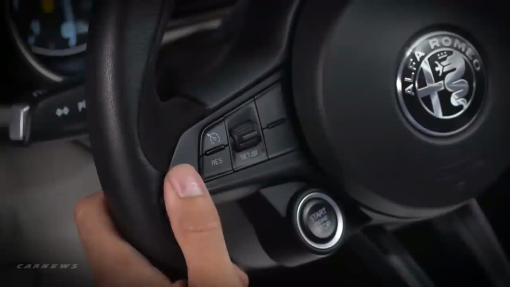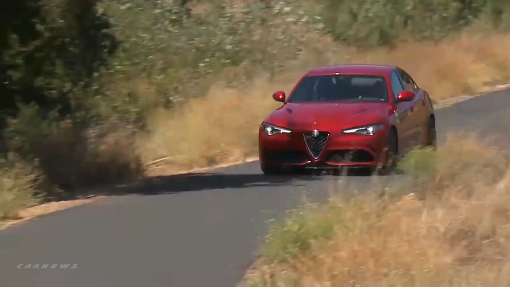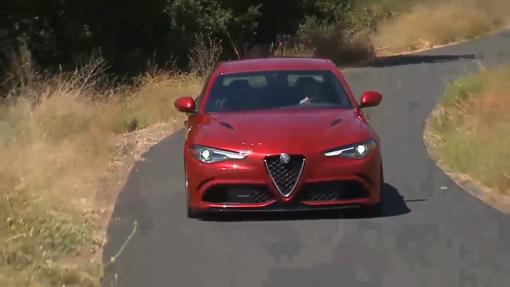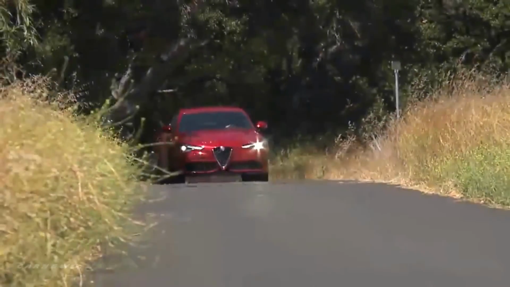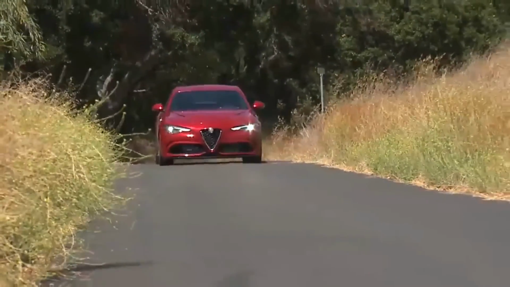Then push and release the res or resume button. If you do want to erase the set speed memory, push the on-off button or turn the engine off. On-off serves as the cancel button when speed control is active.